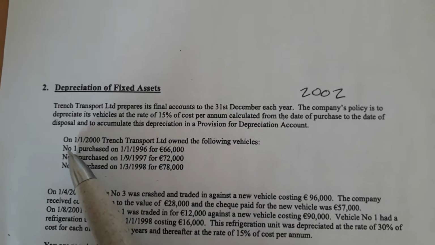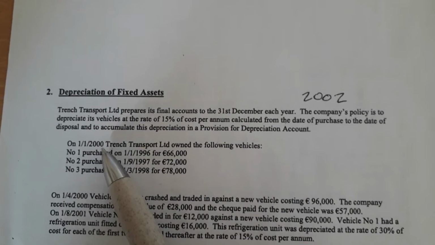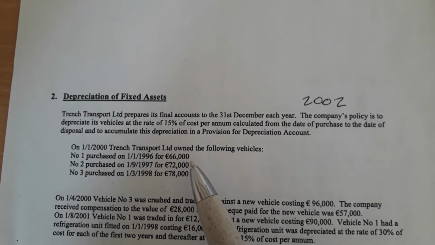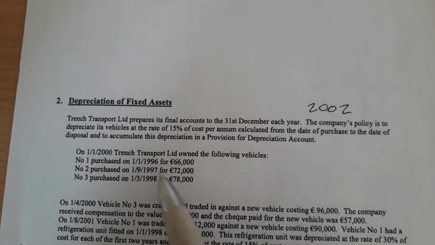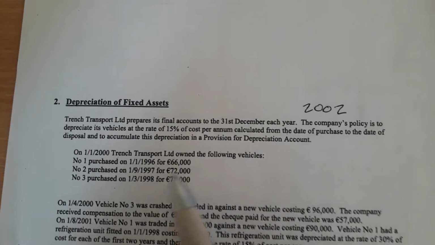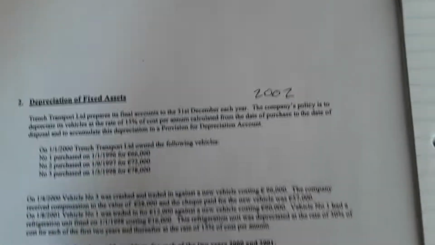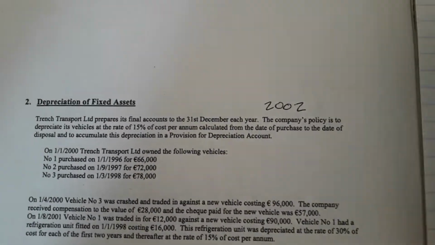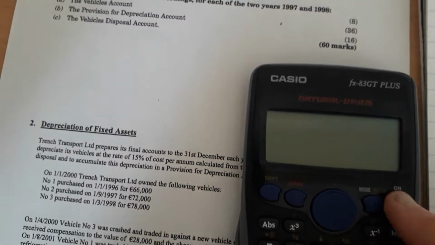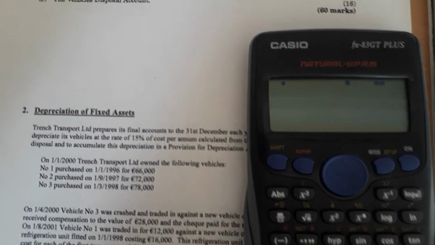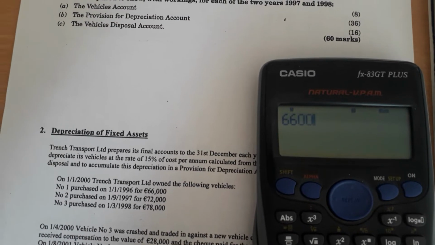The next thing it tells us is that on the 1st of the 1st 2000, Trench Transport Limited owned these vehicles: this one that cost 66,000 in 1996, this one that cost 72,000 in 1997, and this one that cost 78,000 in 1998. So if we want the total cost of all our vehicles at the beginning of the year 2000, we need to add up those three for a start. There's a little bit more to it, and we'll get to that in a second. So we'll add those up.